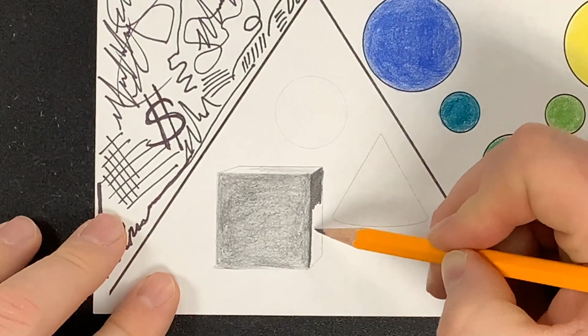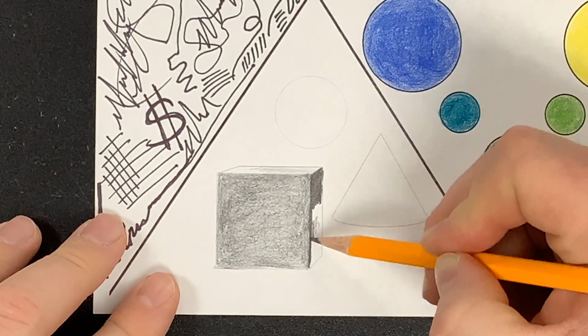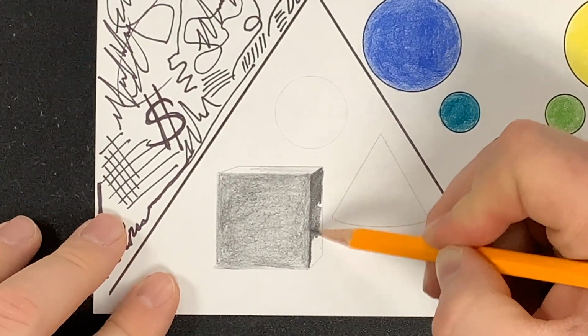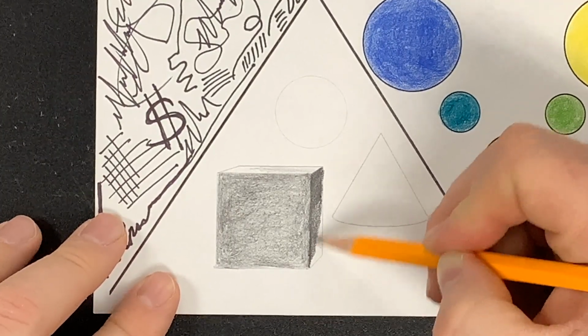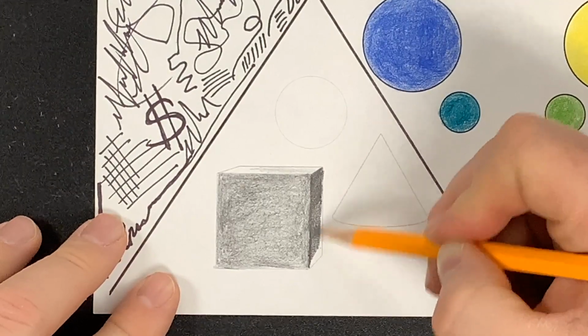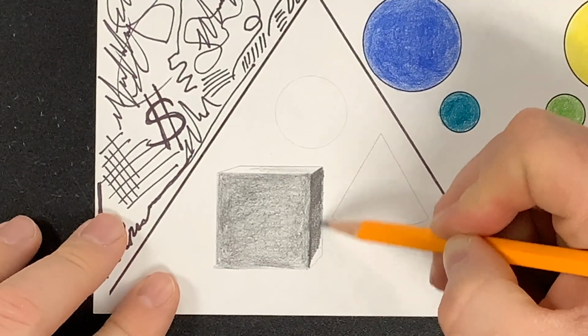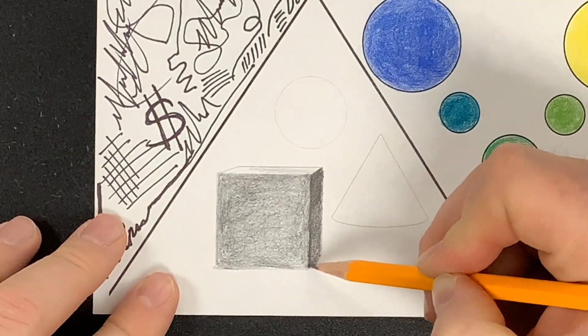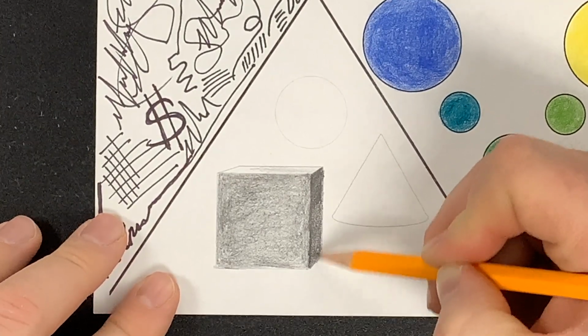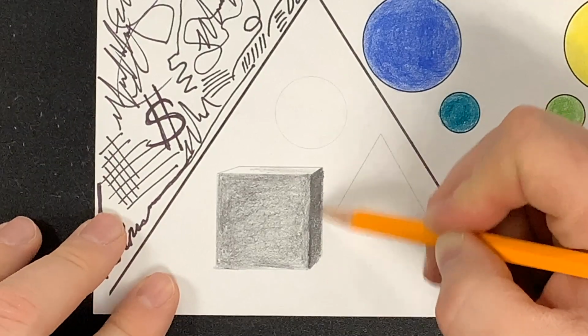But remember, I don't want to just shade next to that line. I want to make the line become the shading. And that's going to look like the box has a corner rather than a line. And then down here is going to be darker than the 3, but probably not solid dark as it is at the top up there.